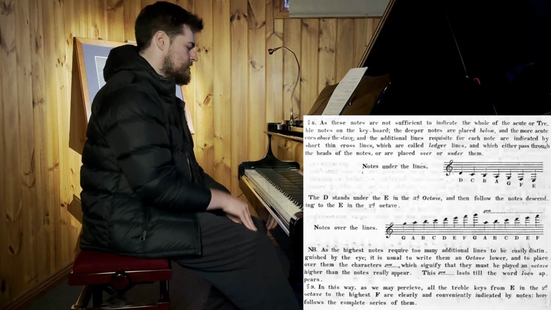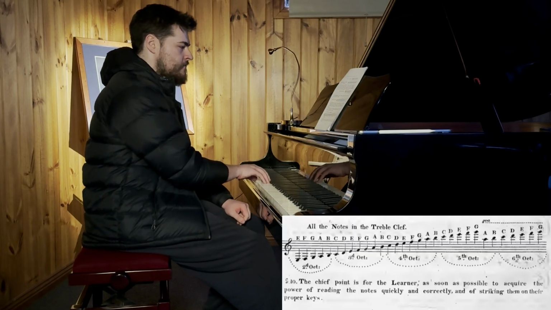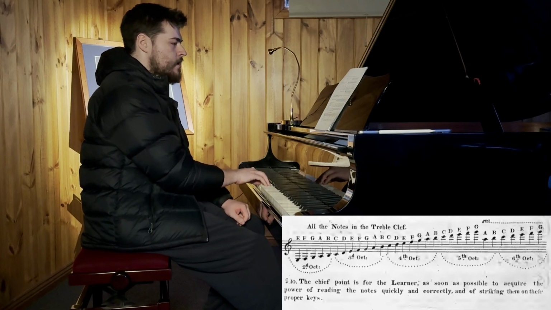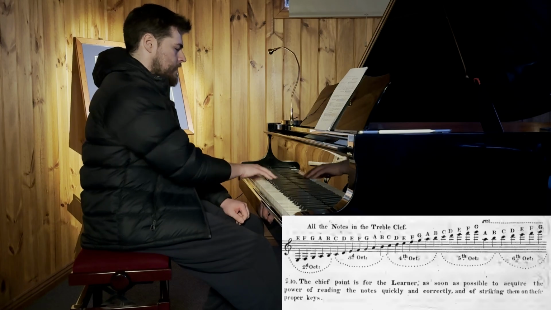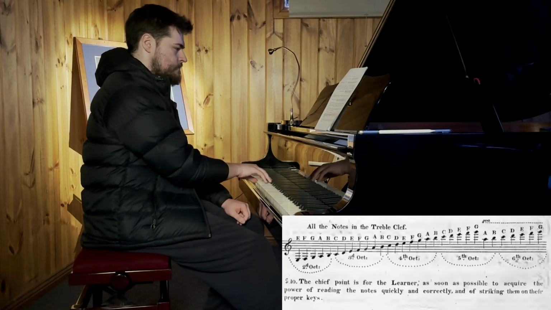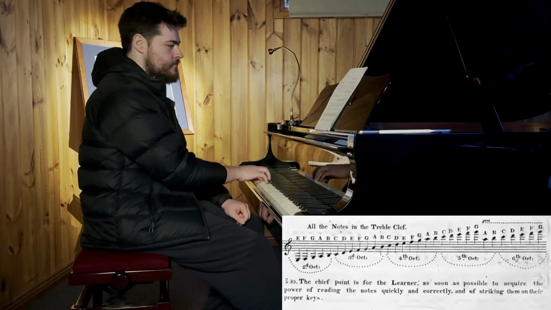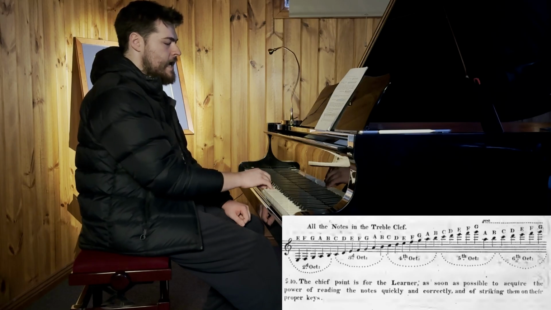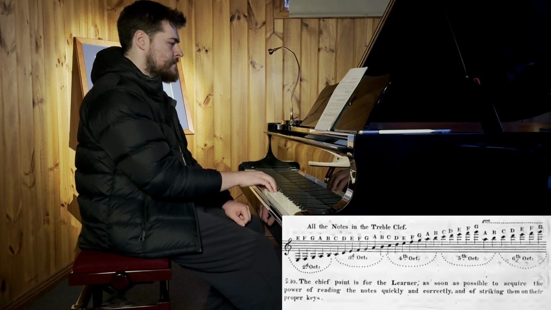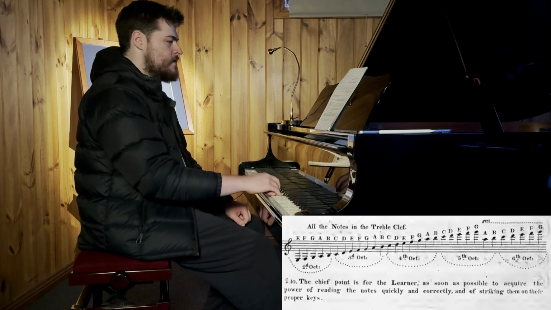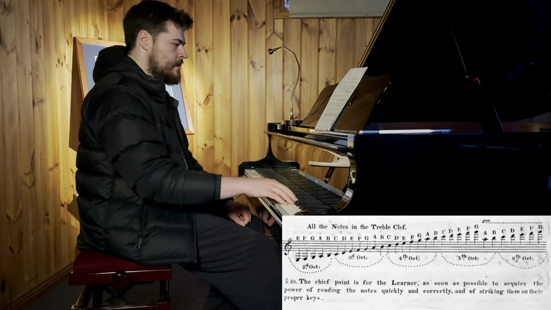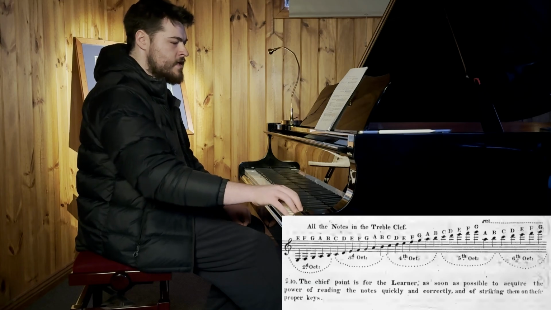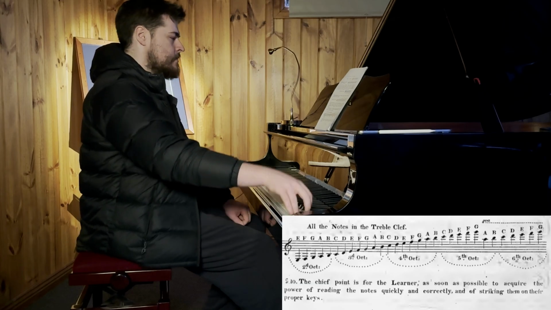Here follows the complete series of them. I'll start again. E of the second octave, A of the third octave, C, D, E, F, G, A of the fourth octave, A, B, C, D, E, F, G, A of the fifth, A, B, C, D, E, F, G, A of the sixth, A, B, C, D, E, F, G, A of the seventh, A, B, C.